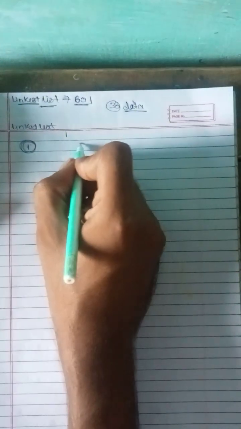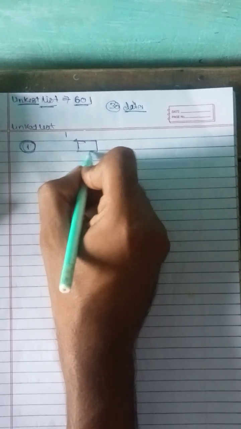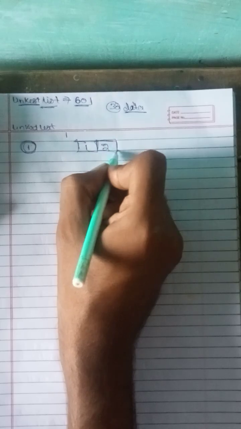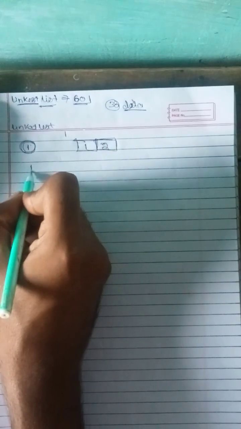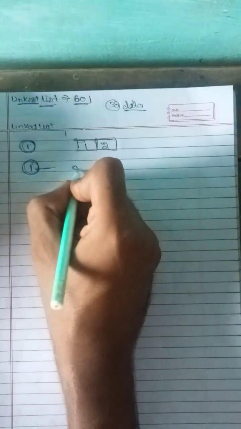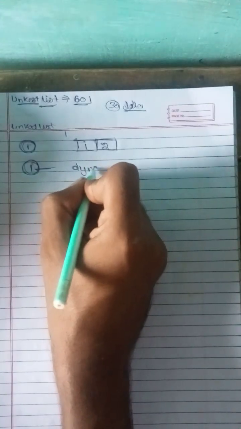take an array. It already has elements to store, like 1 2 3, and we need not create any structure for that. But for a linked list we also create that structure, so for that we use constructors. And the major thing is that linked list data uses dynamic memory allocation.